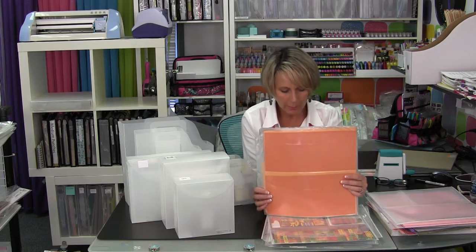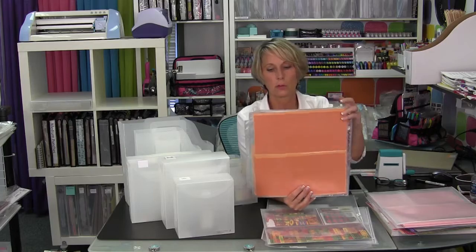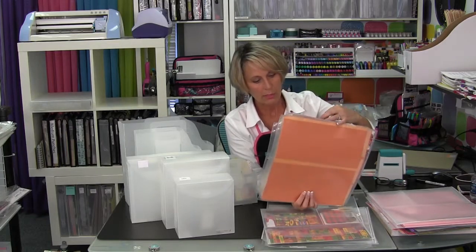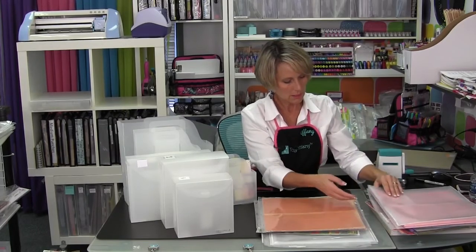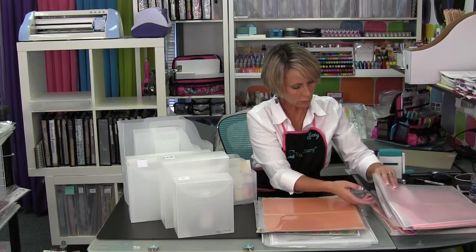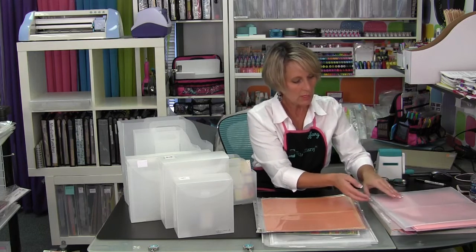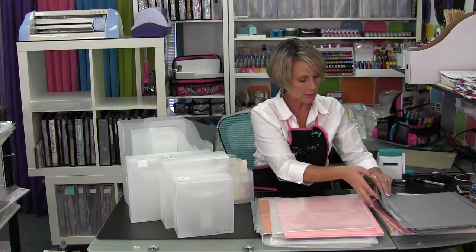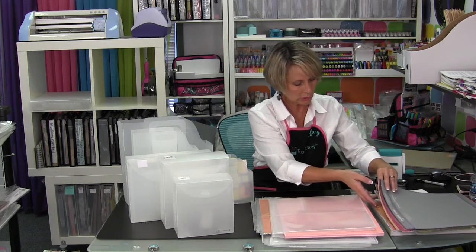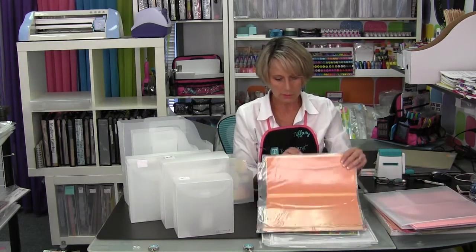If you're using the scrap rack, there are several pockets or several pages that are going to work great for storing paper. There is, of course, which I don't have in my pile here, the supersized single, and that is our 12 by 12 pocket page, and that'll hold up to 20 sheets of paper. So if you have a collection, let's just say basic gray collections are 18 sheets of paper and 2 sticker sheets, those are all going to fit in the supersized single pocket page, right?